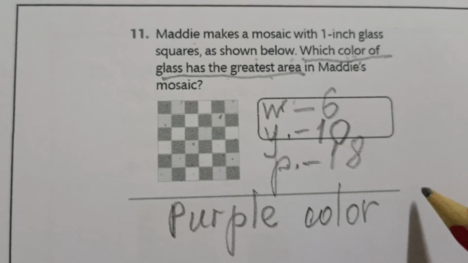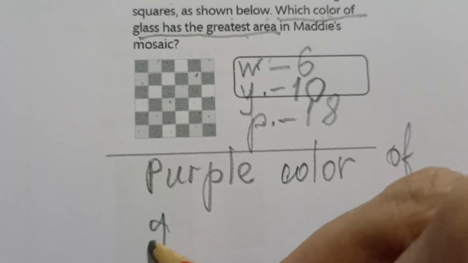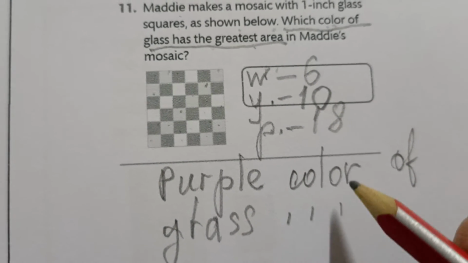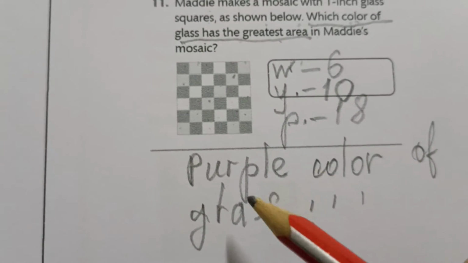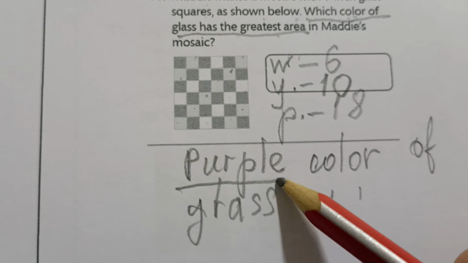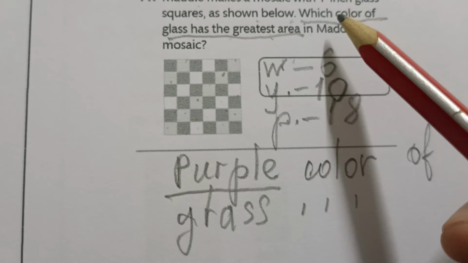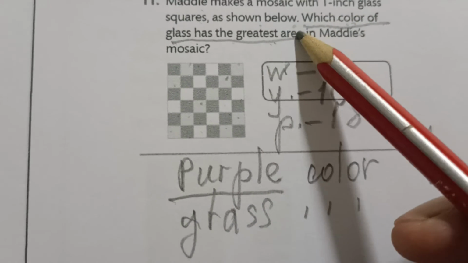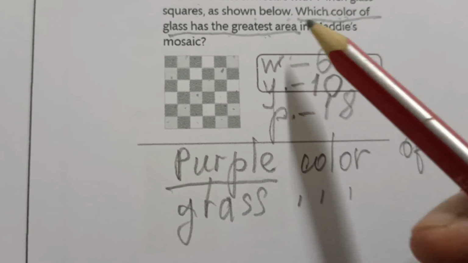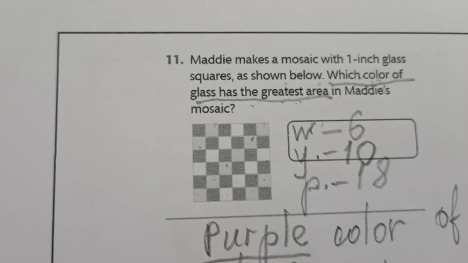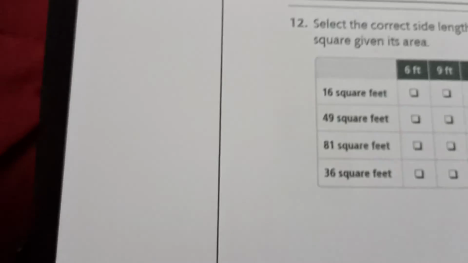Color of glass has the greatest area. Okay, you may not write it. Actually, for me, it's enough just the word purple. But right now, I am teaching you that you can cheat any answer looking at the question, because you have all the words here to write them correctly, just to copy them. Okay? So, next.